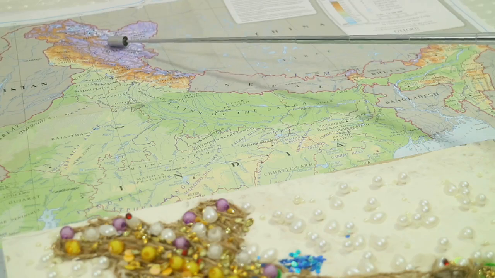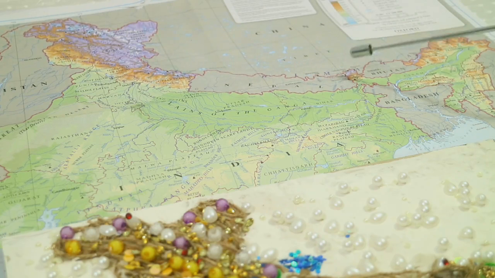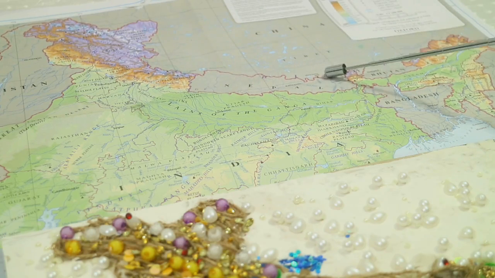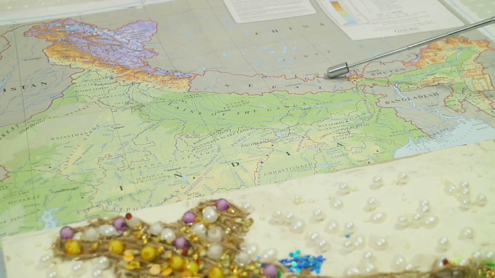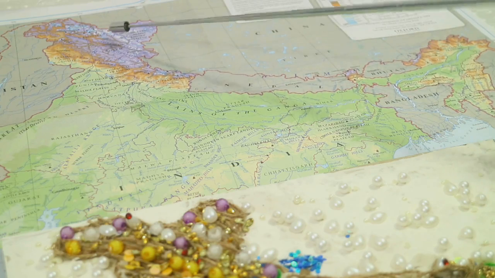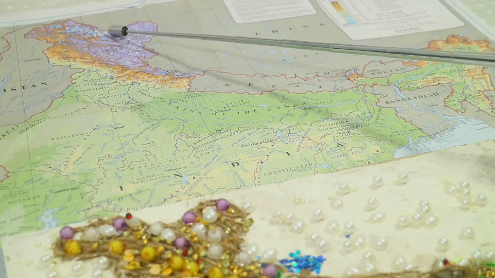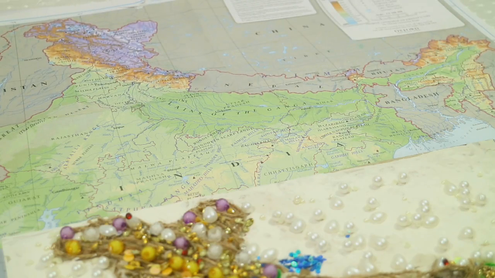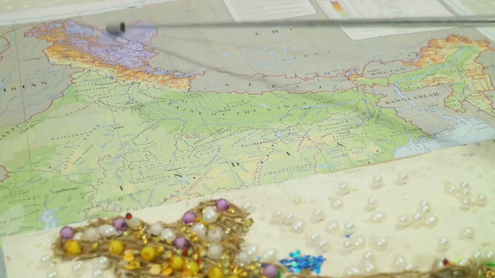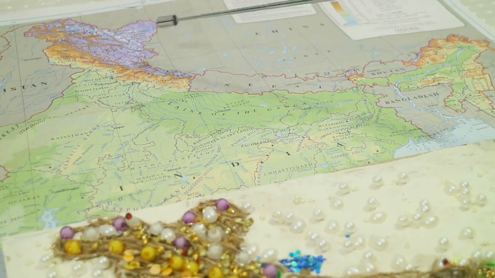And here comes India's highest peak, K2, that is Kanchenjunga. And while we move to here, on the border of China and Nepal, we can see Mount Everest. Its height is 8,848 meters, and here its height is 8,586 meters. So here 8,848 meters and here 8,586 meters.